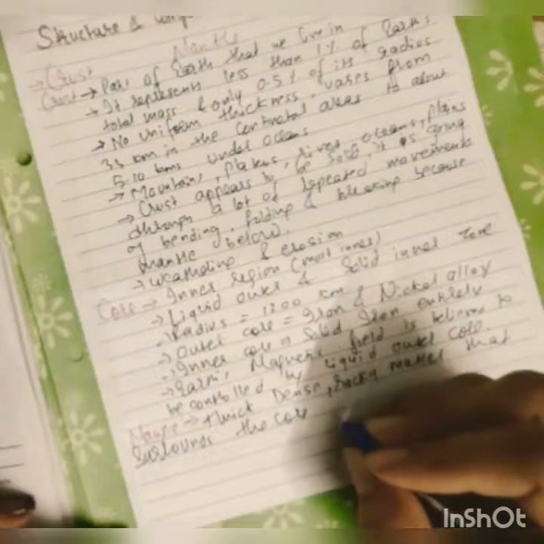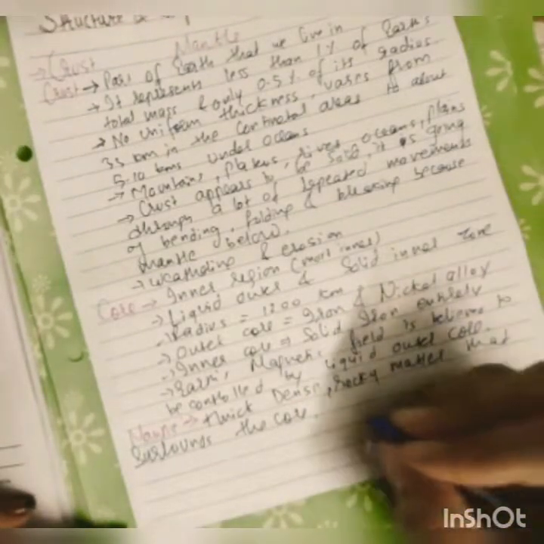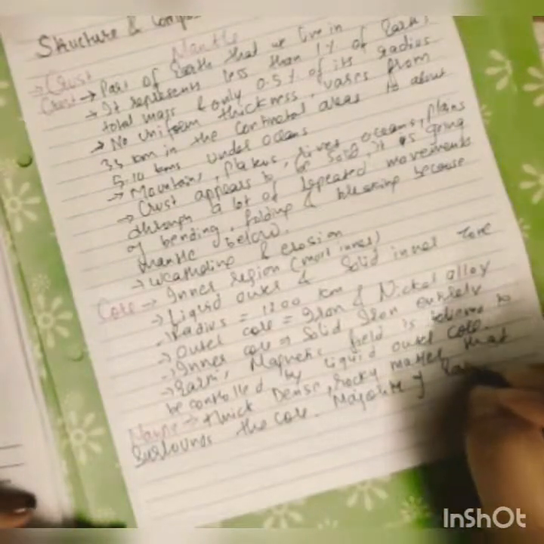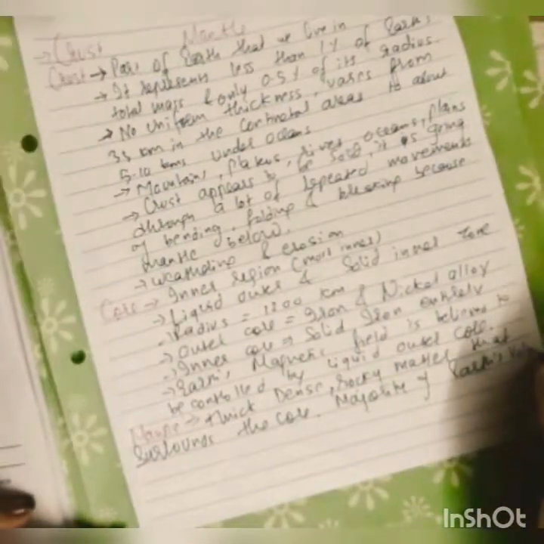Fine. It has the majority of Earth's volume.